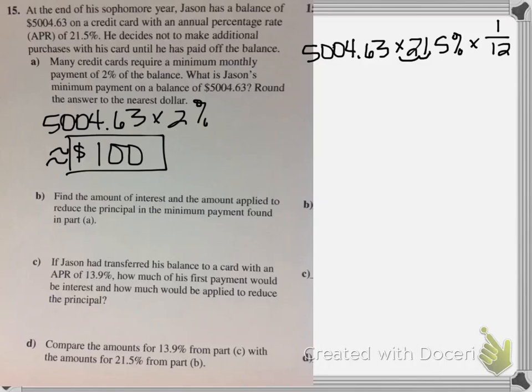I multiply all that together, and I round to the nearest cent, because we're talking money, and I get $89.67. And that is how much of the $100 goes towards the interest.